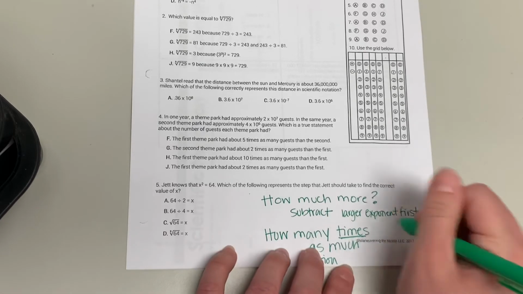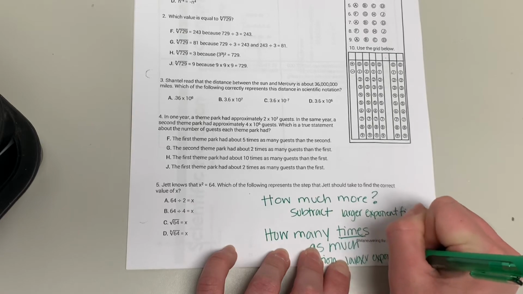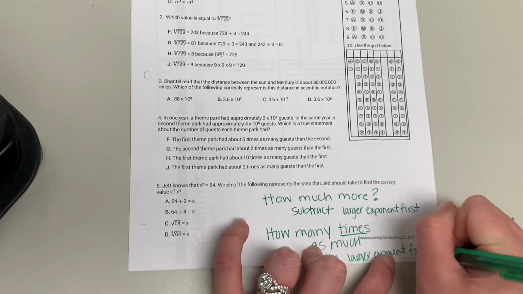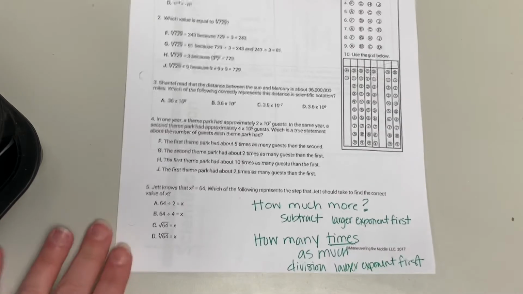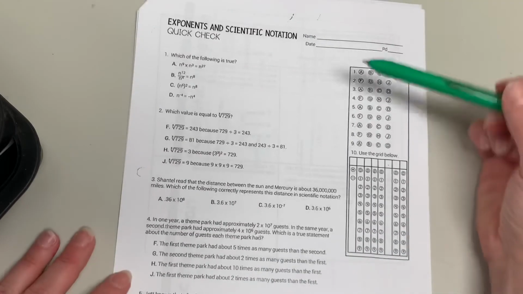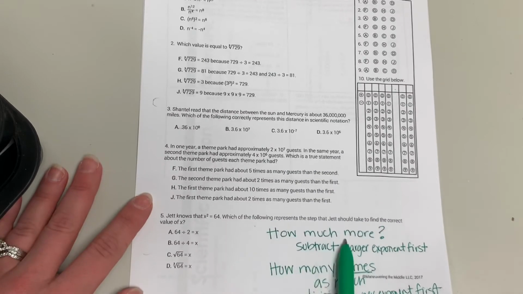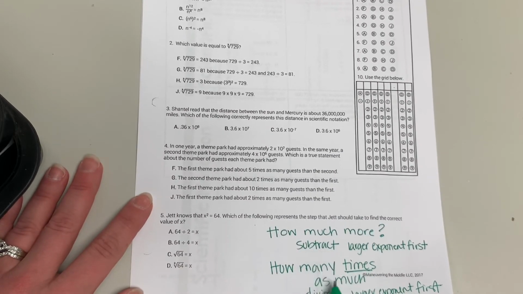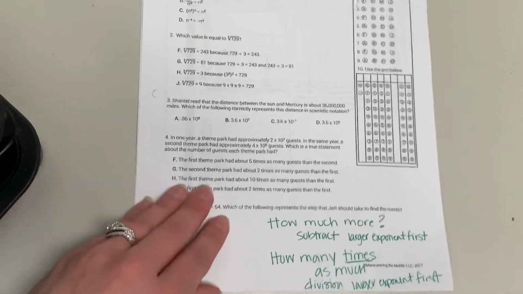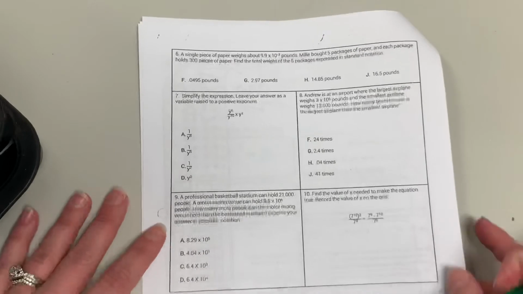And you're always, again, going to pull the larger exponent first. Okay? So go ahead and work through some of these problems and see if you can realize where we're going to be subtracting versus where we're going to be dividing. You'll see those problems on the back page here.